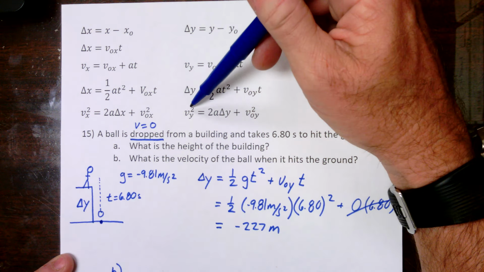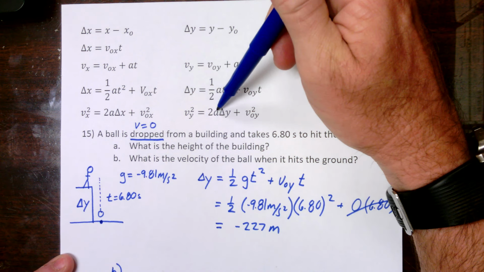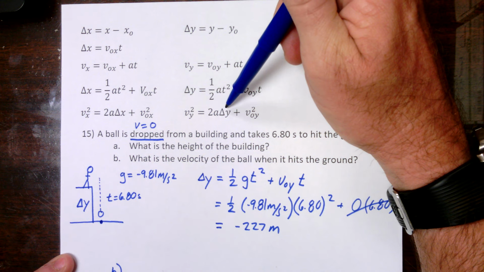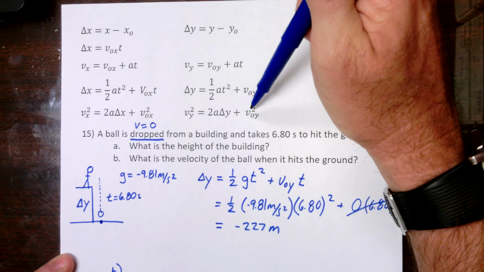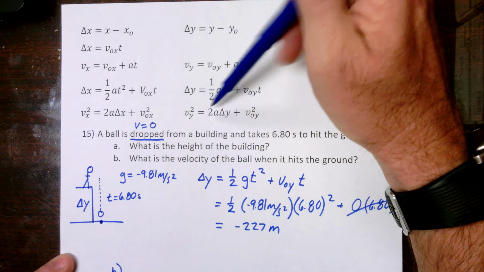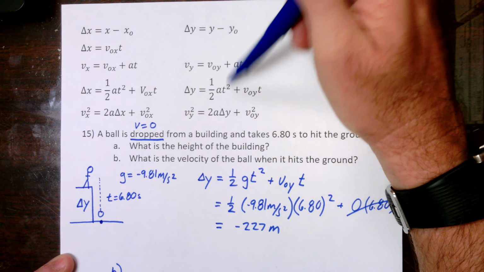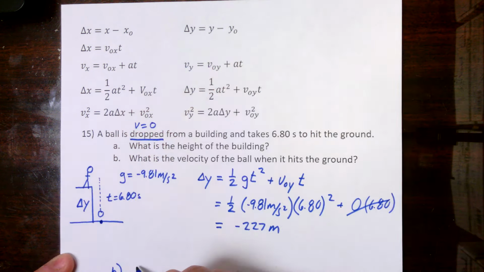Here's a velocity in the y direction: 2 times the acceleration. I know the acceleration. I know the y changed by 227 meters, and I know the initial is 0. So I could use this one or this one to solve for the velocity in the y direction. I'll take this one, the simplest one here.